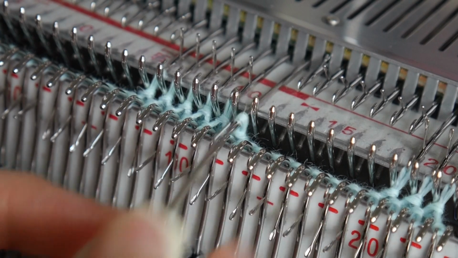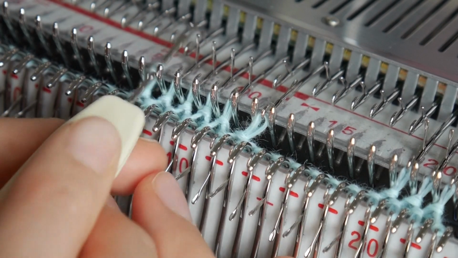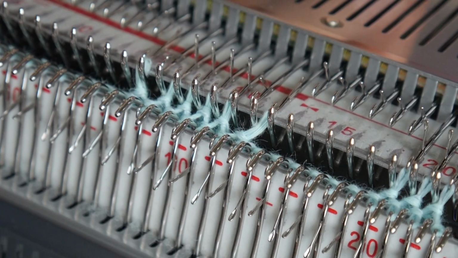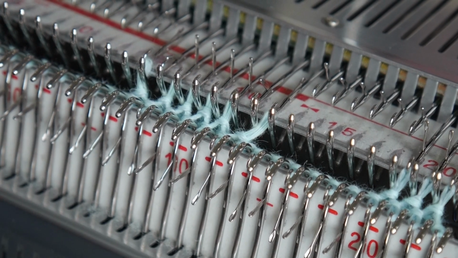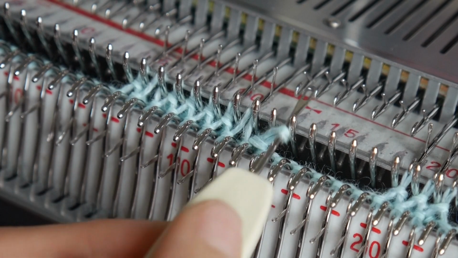I will begin this video by showing you a close-up of the technique. Begin with 6 stitches per section. Increase 2 stitches by transferring 1 stitch each side. Knit 1 row and make sure you put the needles you transferred back in action. Increase another 2 stitches and knit 1 more row.